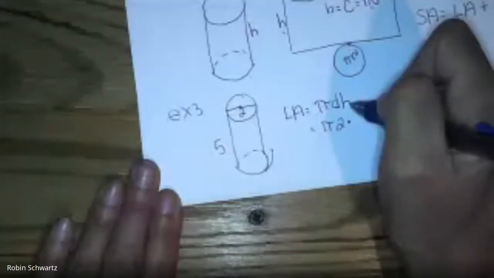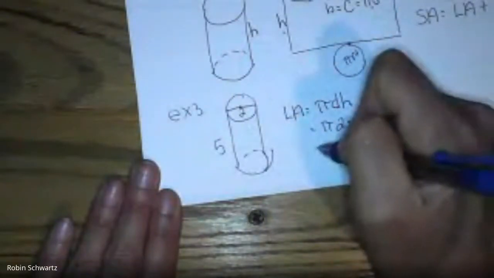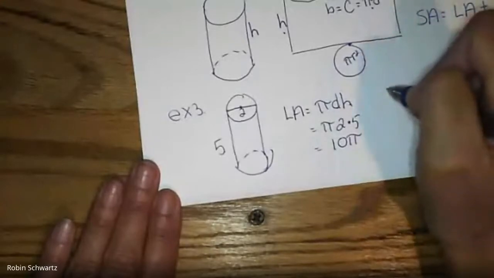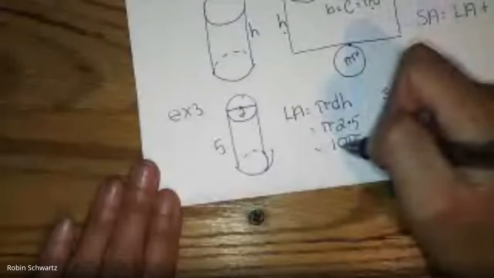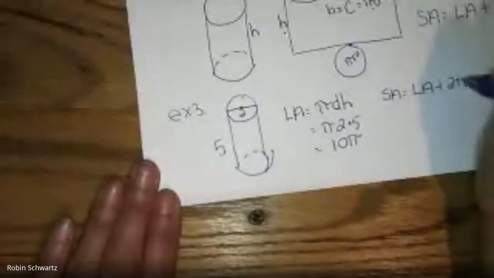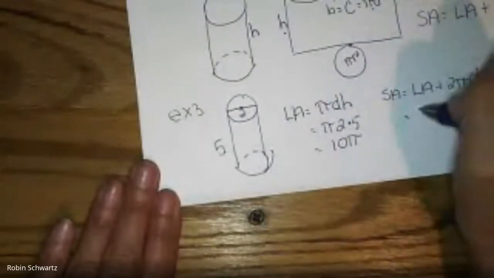H is height of the prism. Give you that. That's 5. So LA is 10 pi. I'm not going to pick up a calculator. I'm going to leave it at that. SA is that LA, well, do formula first, plus 2 pi r squared. So substitute in the 10 pi. Now the radius, if I look back, is 1. And 1 gives me that diameter of 2.